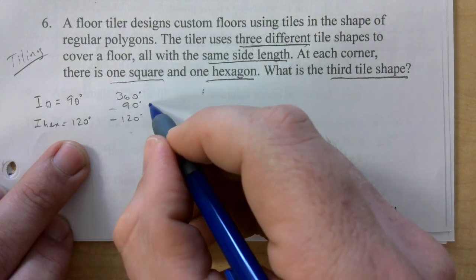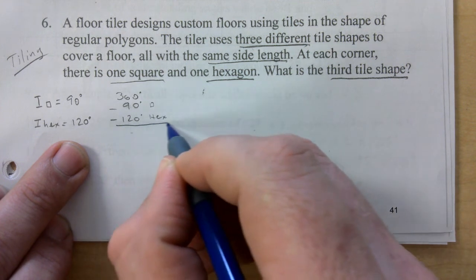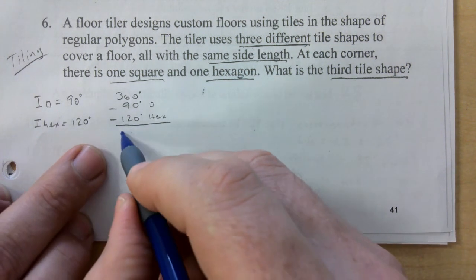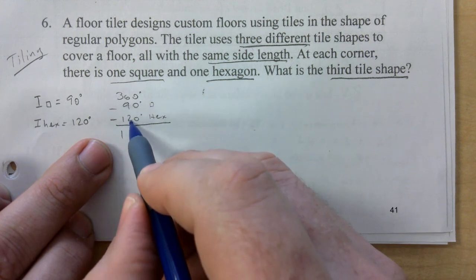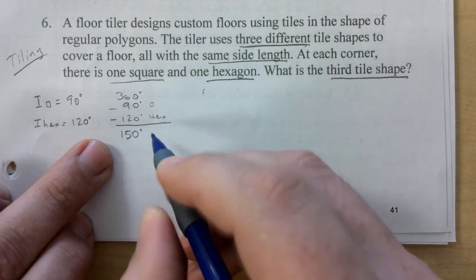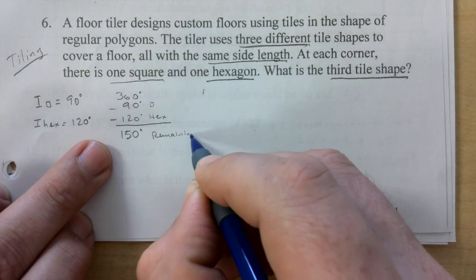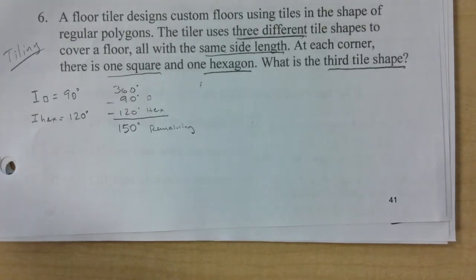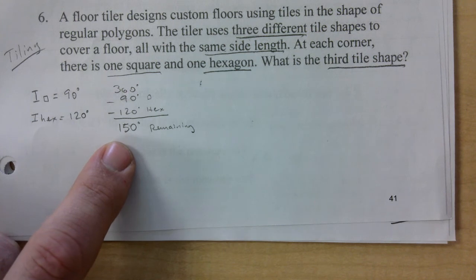So use them all once, right? Square, hex, this is 210, that's 150, right? So there's 150 remaining. What shape would work?